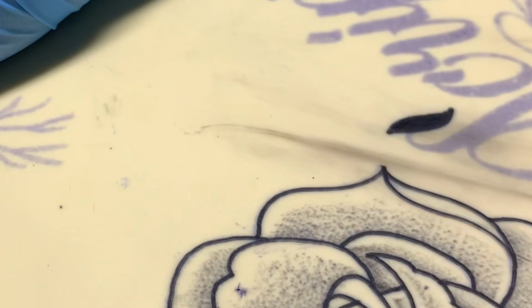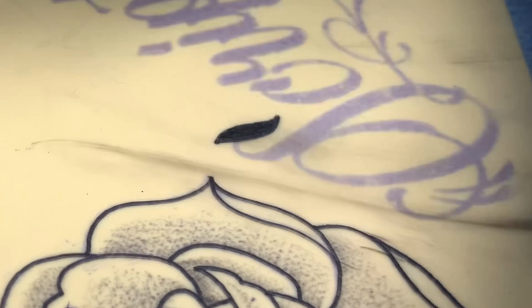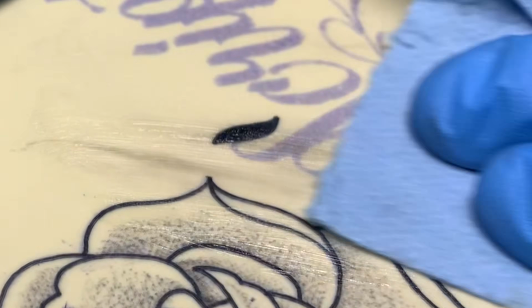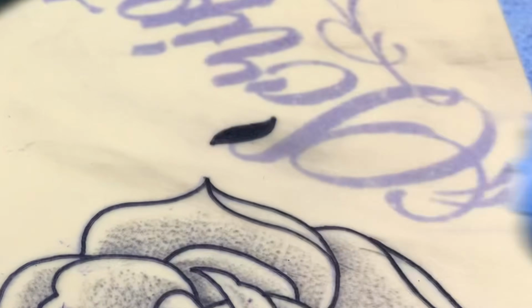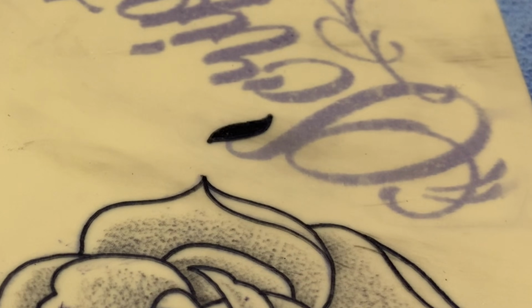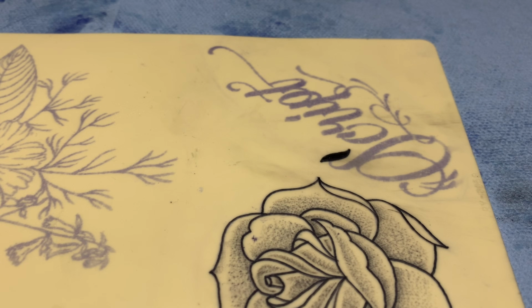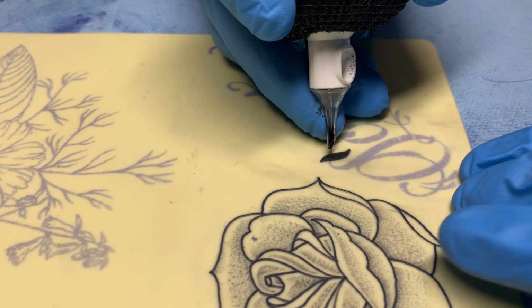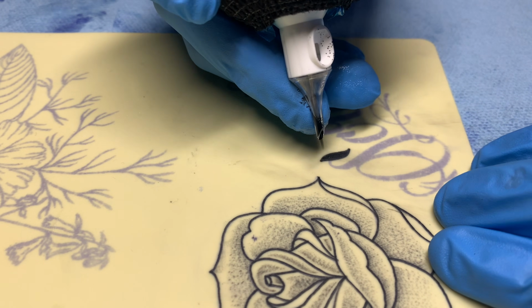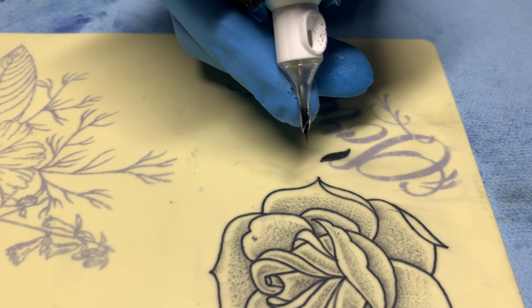I am now going to proceed to just keep building this tattoo here. Sorry about that. Camera's very, very close to me as I tattoo. Now I'm going to go around here and pull the line this way. So that's what we're going to go ahead and proceed to do.